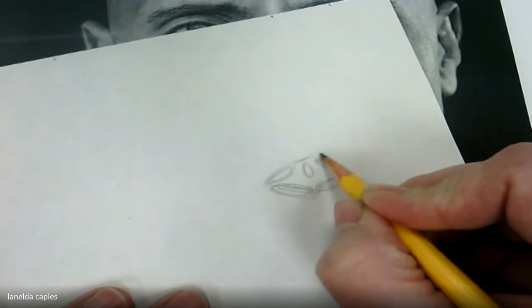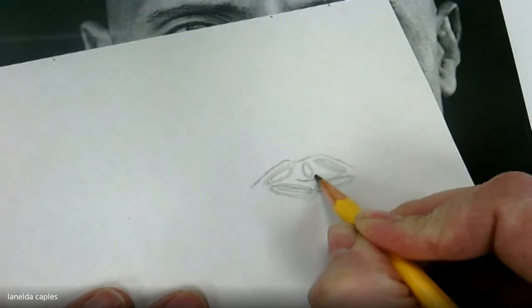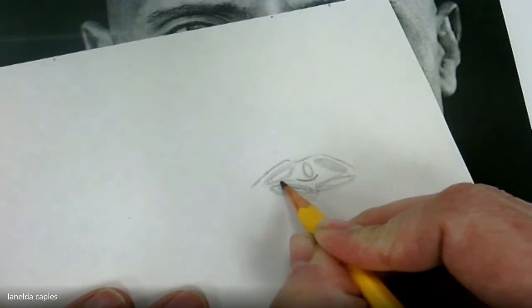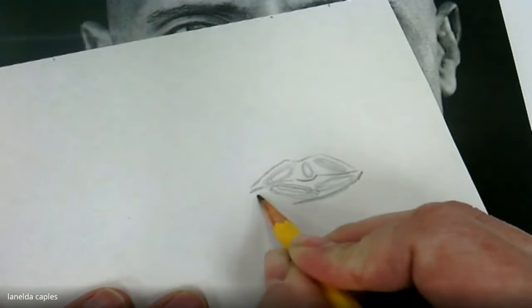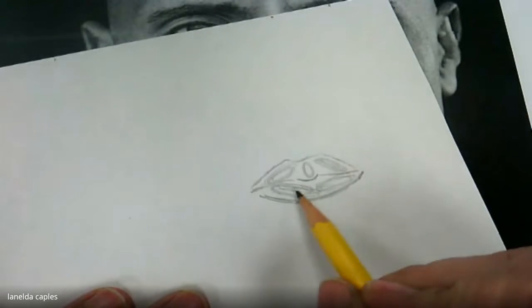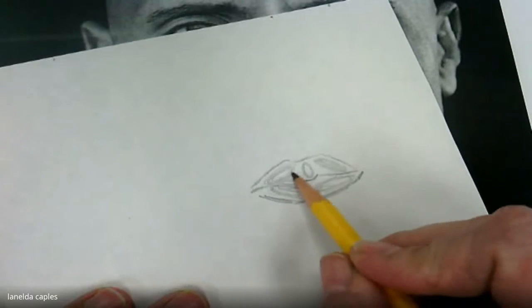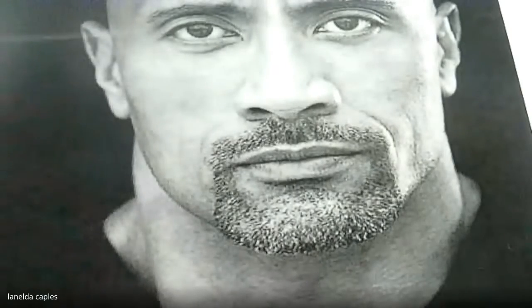So that gives us that lip shape. And knowing that you have those fat pillows in the lips you're drawing will help you with being able to shade the lips correctly.